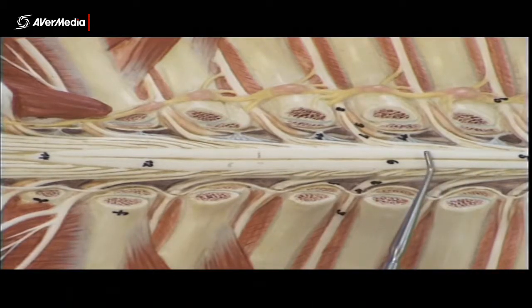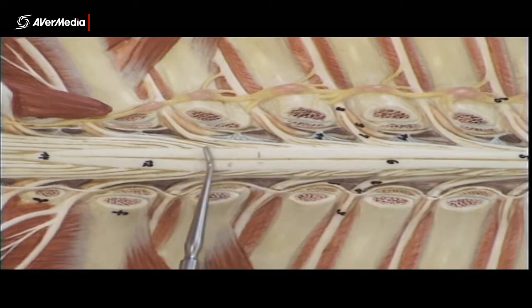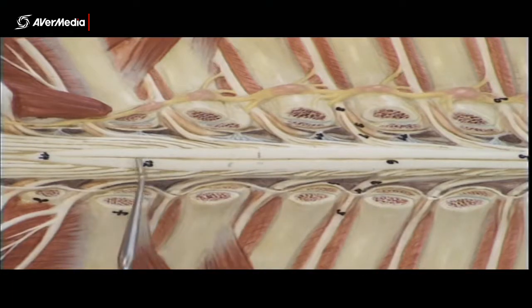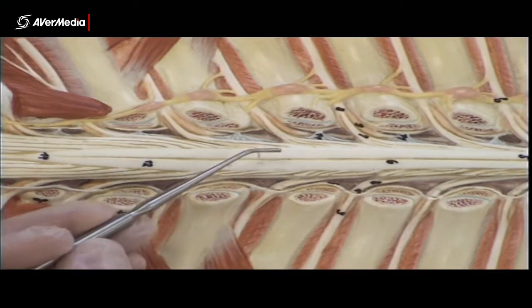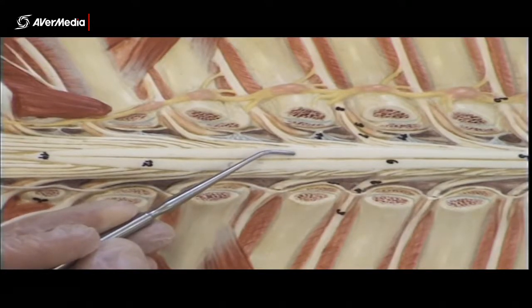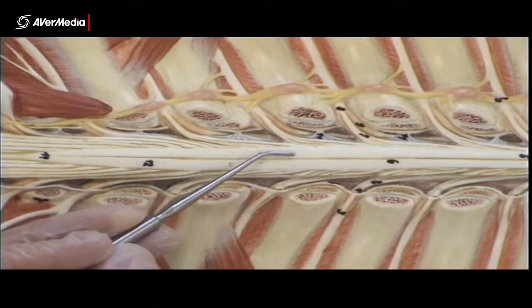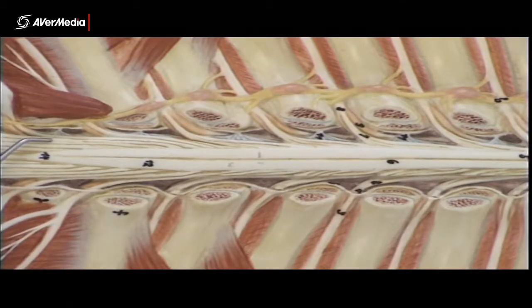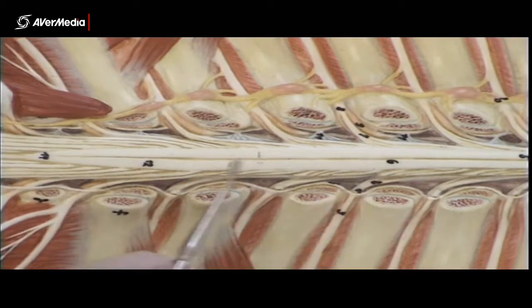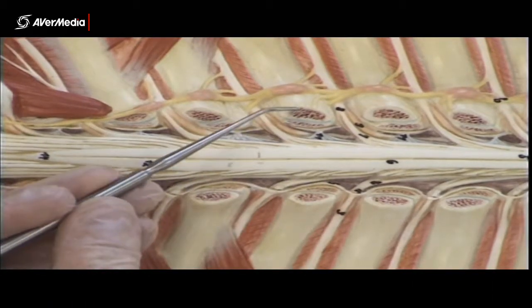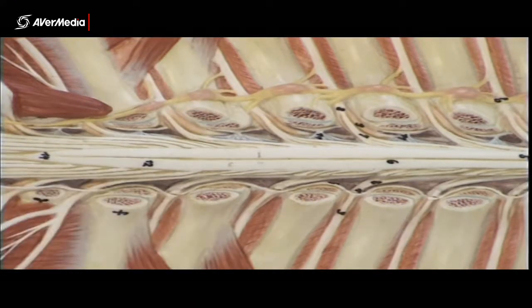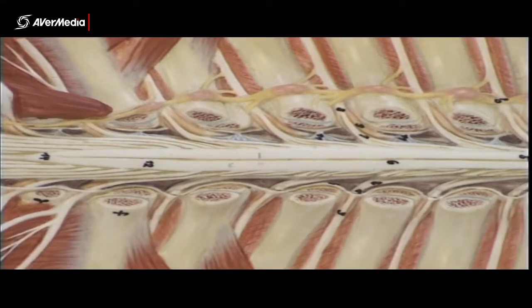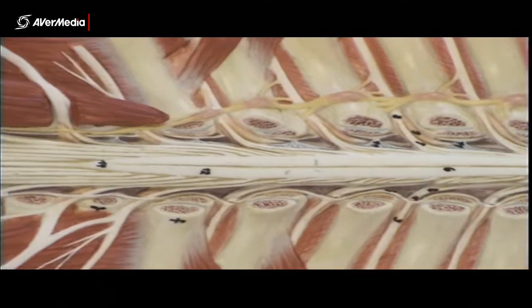Now in the lower thoracic region, there's another enlargement, but it's not called the thoracic enlargement, it's called the lumbar enlargement, because the spinal nerves that are going in and out of this part of the spinal cord actually travel all the way down and exit the vertebral column in the lumbar region. So this is called the lumbar enlargement, but don't forget it's actually sitting in the lower thoracic part of the vertebral column. So that's the lumbar enlargement.